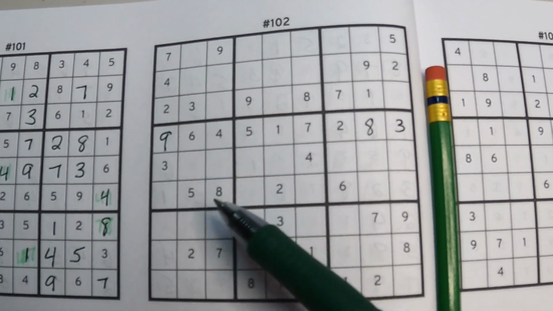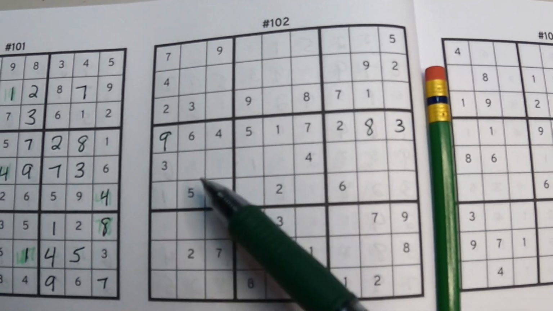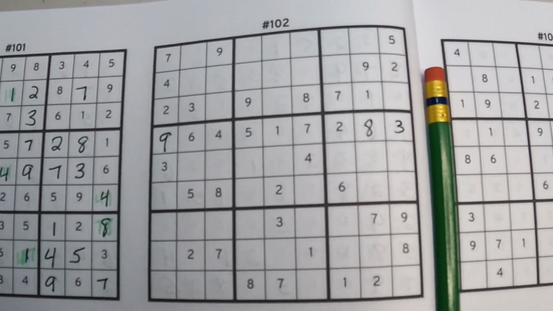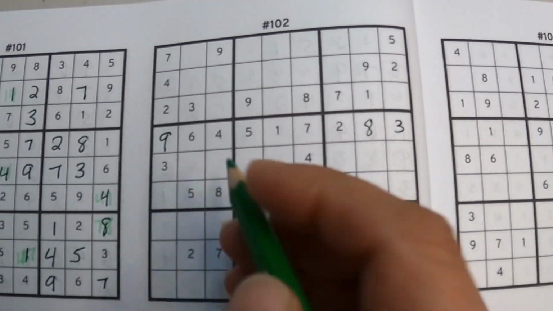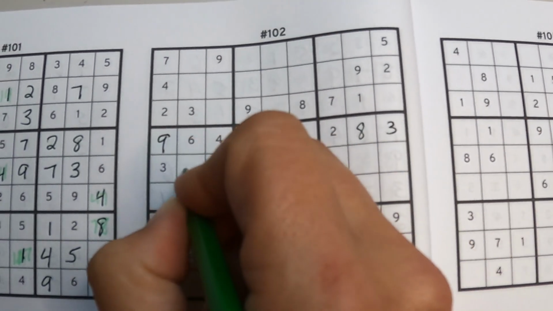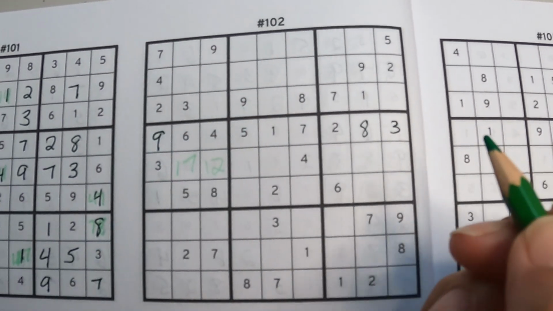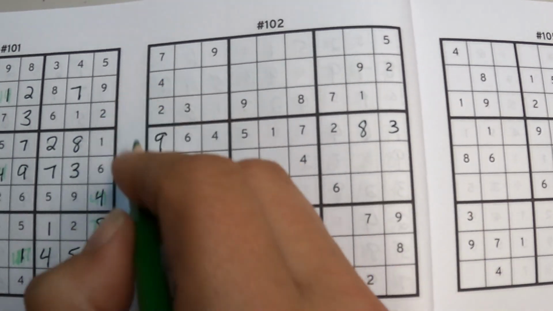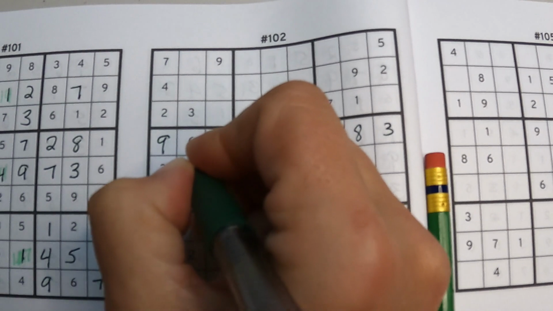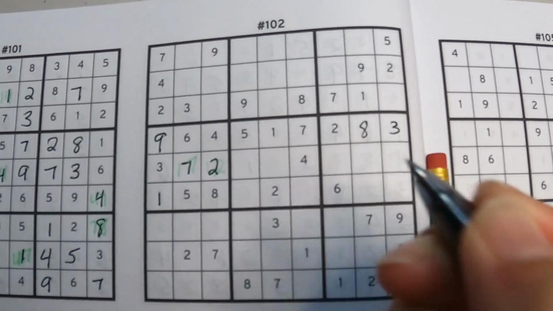If we look at this box, it looks like we're missing 1, 2, and 7. We've got a 7 here, so 1, 2. 2 here, so 1, 7, and a 2 and a 7 there. So that means this is our 1, 7, and 2.